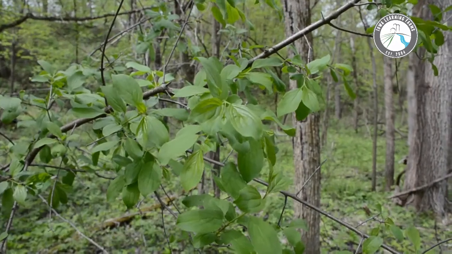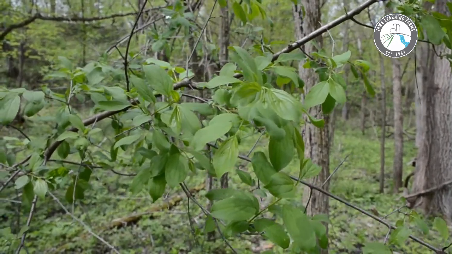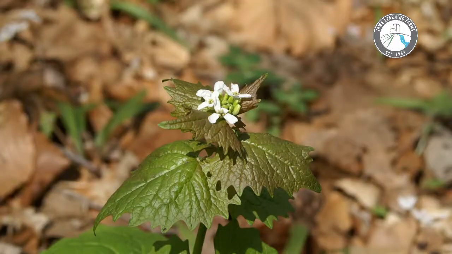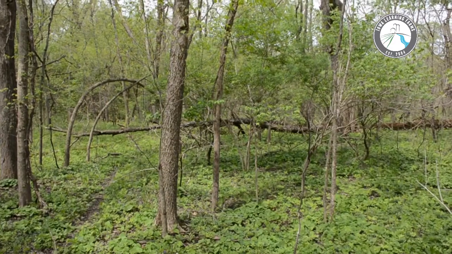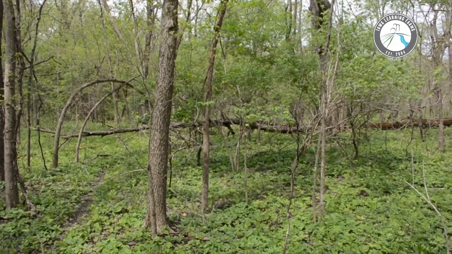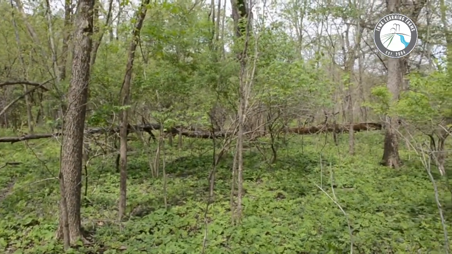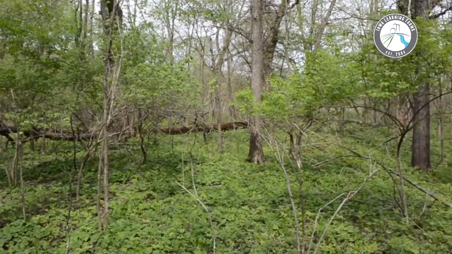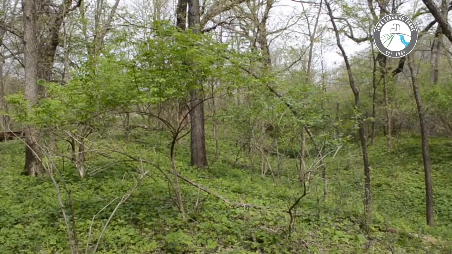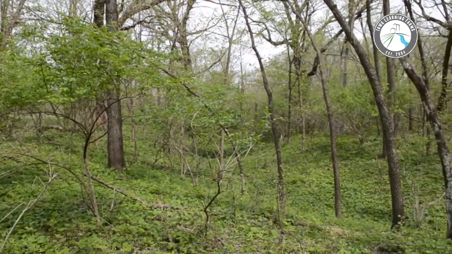Just walking out here today, we've seen European buckthorn, autumn olive, Japanese barberry, garlic mustard, and honeysuckle, all growing in this floodplain forest, and in some cases creating real problems with understory vegetation or areas where animals may ordinarily forage or nest, or just making the system less resilient. And so management in those environments can be really important.